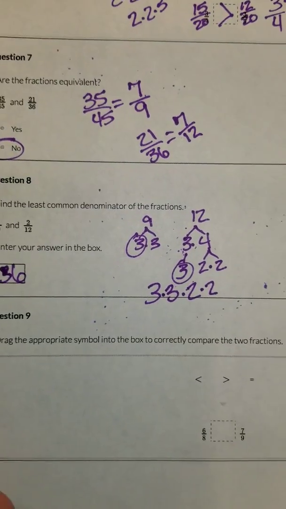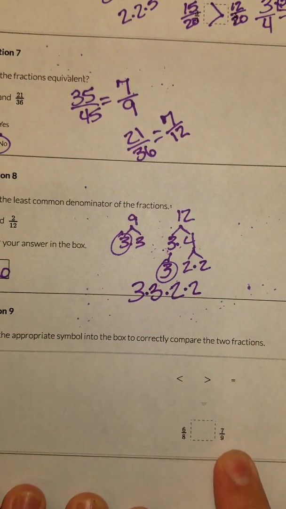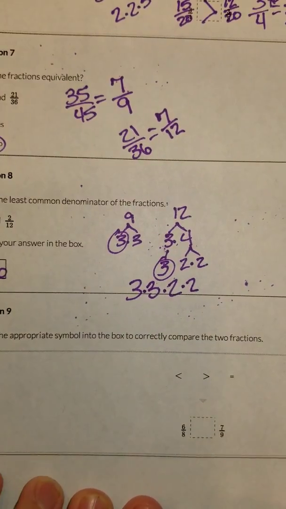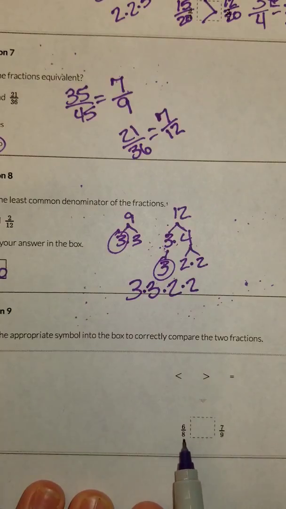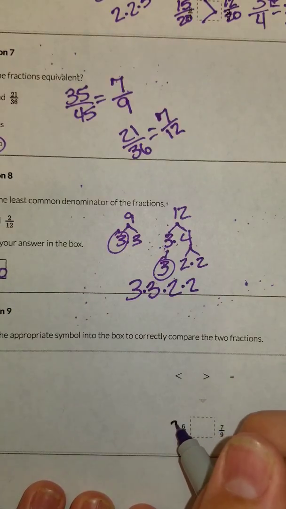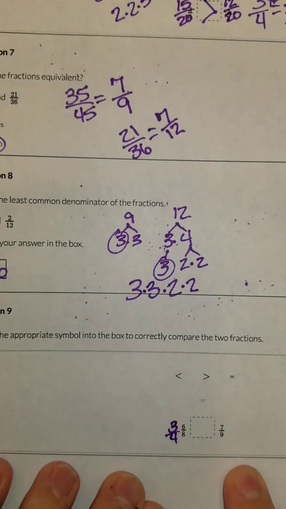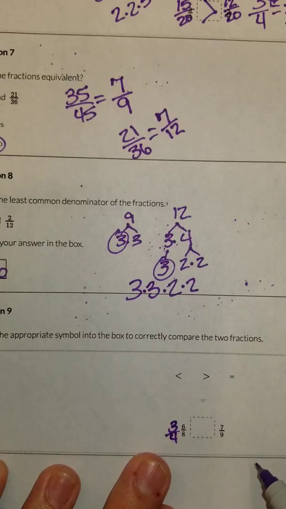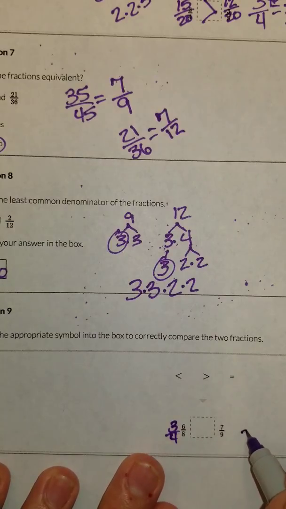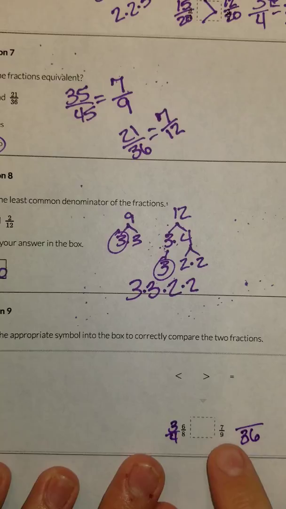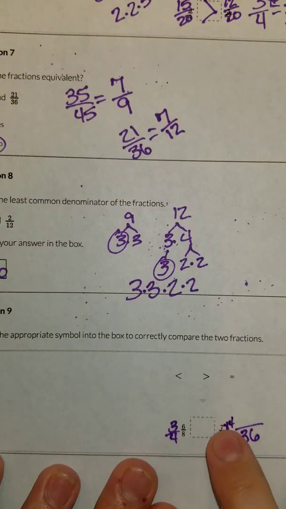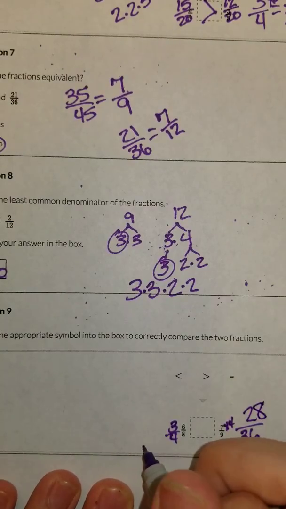And our last problem, we've got 6/8 and 7/9. The first thing I need to do is find the least common denominator. I see that 6/8 can be simplified to 3/4, so that makes my job a little easier. 4 and 9 have no common multiples, so I just multiply them together to get 36. 9 times 4 gives me 36, so I also have to multiply the top by 4. 7 times 4 is 28.